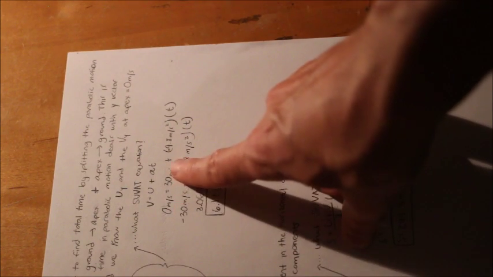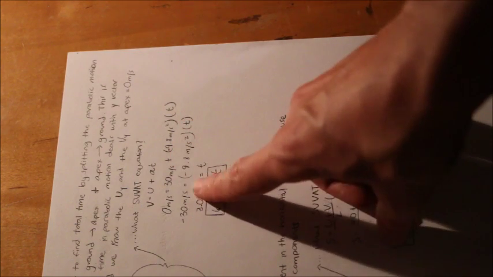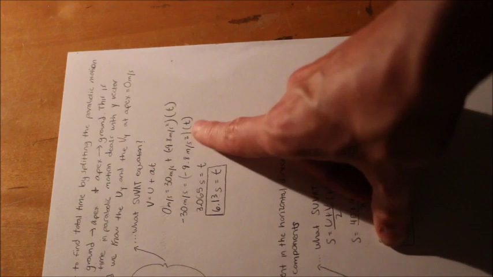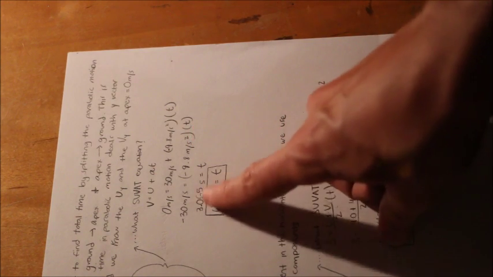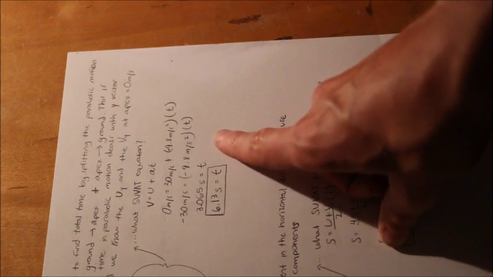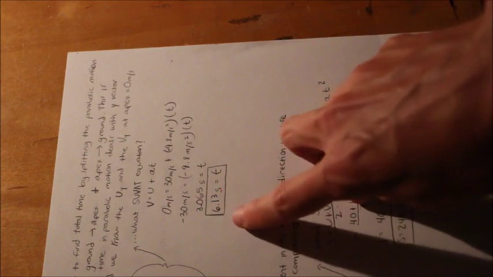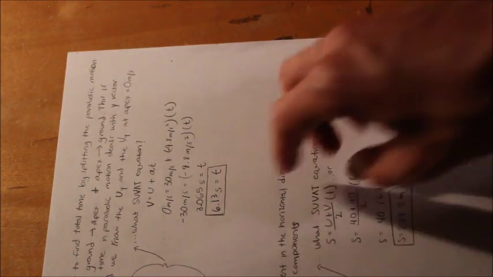0 is equal to 30 meters per second plus negative 9.8 times t. Negative 30 is equal to negative 9.8 meters per second squared times t. So negative 30 divided by negative 9.8 gives us 3.065 seconds as t. But we split the motion in two, and in parabolic motion there is no horizontal acceleration or deceleration, so the second half of the parabola is exactly the same as the first. Therefore, we can just double this number, and we get 6.13 seconds as the total time.